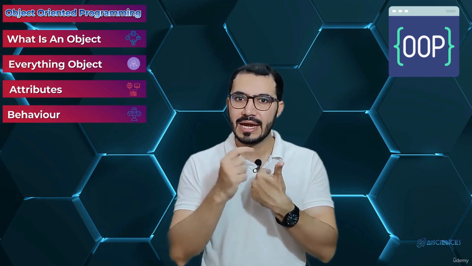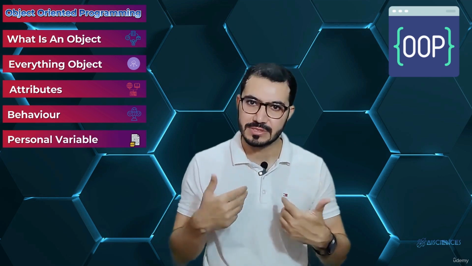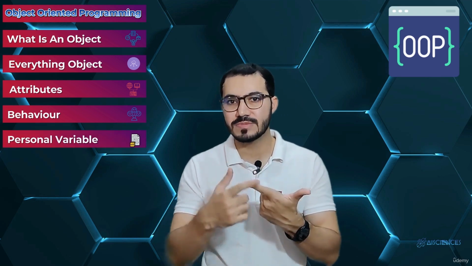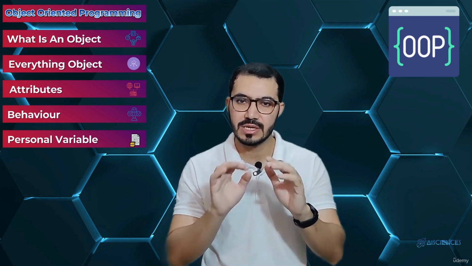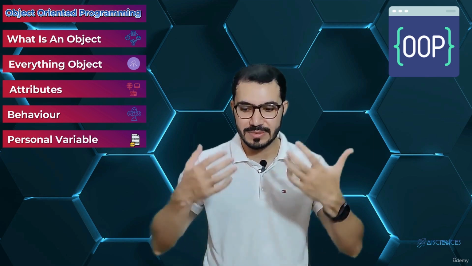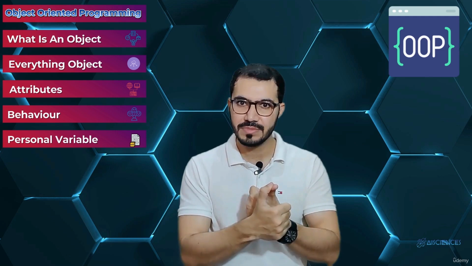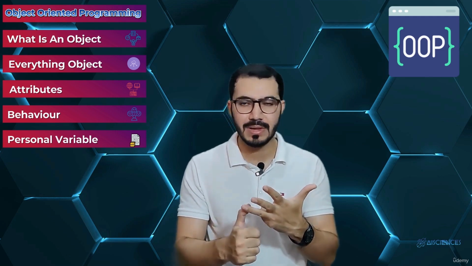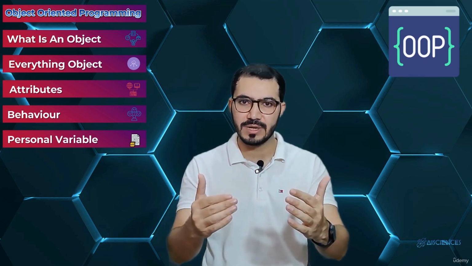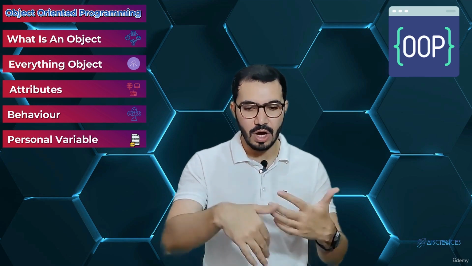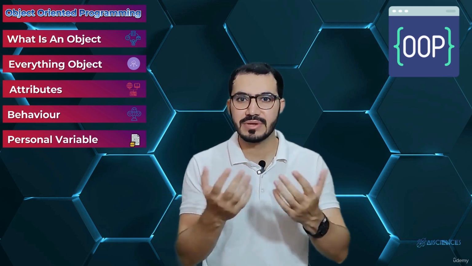What do we mean by that? Attribute means every object has its own personal variables. Behavior means every object can depict the same function in different manners. Let me explain it a little bit more. For example, let's say I am an object. I have some personal attributes, some personal variables like my name, my age, my height, my weight, and whatnot, right? Then behavior. Let's say I speak in a particular manner, I walk in a particular manner, I run in a particular manner, I eat, drink, everything.